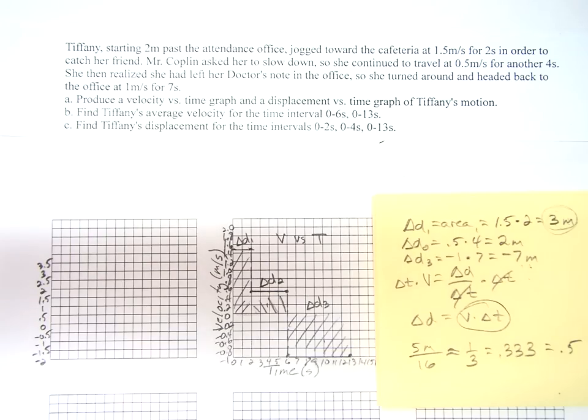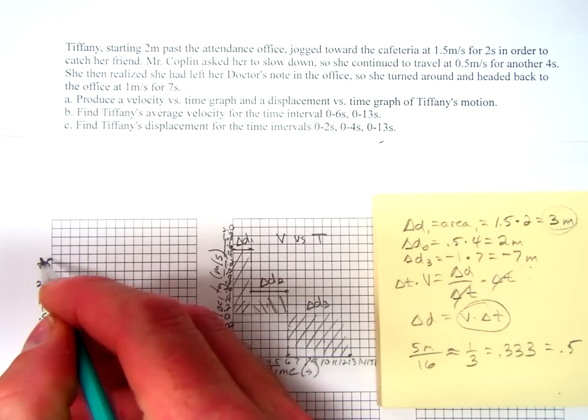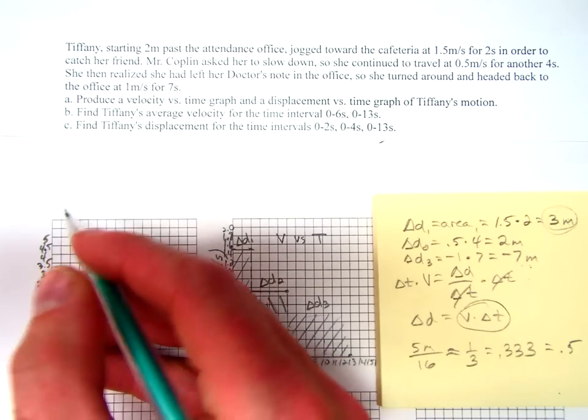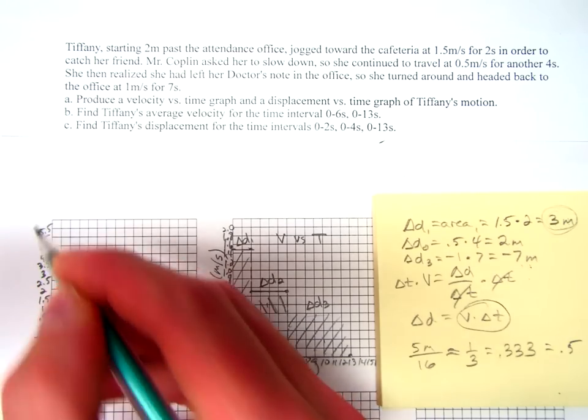I'm going to stop there because I've covered everything. Let's see, no. And we got to go to 5, don't we? 4, 4.5, 5, 5.5. Okay, I'll stop there.